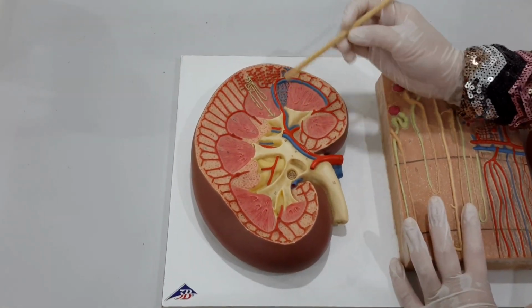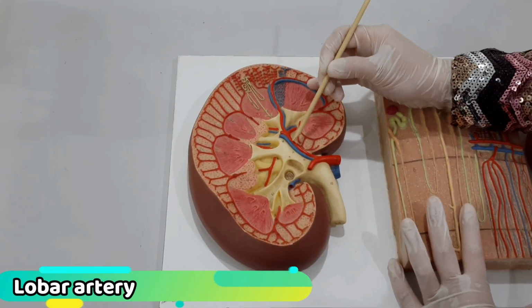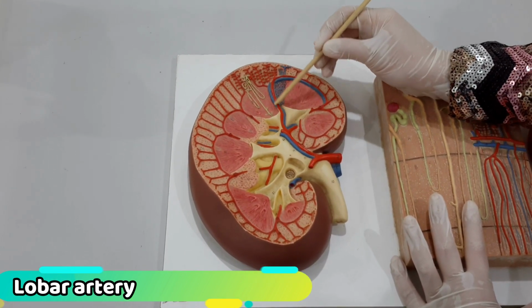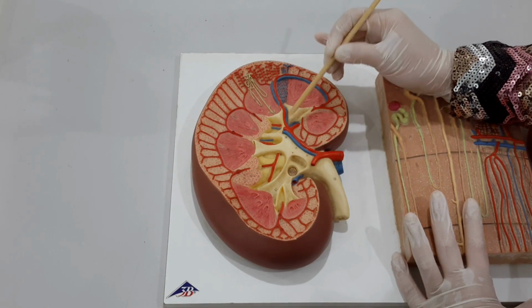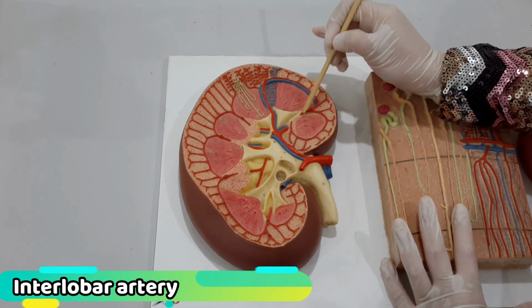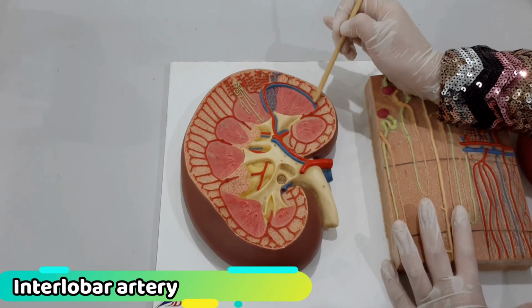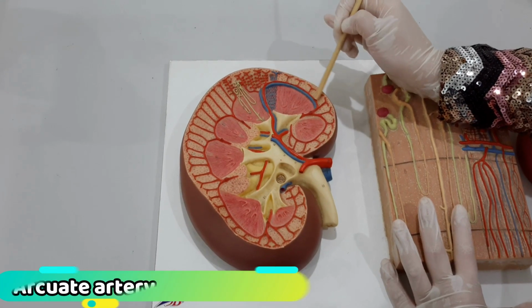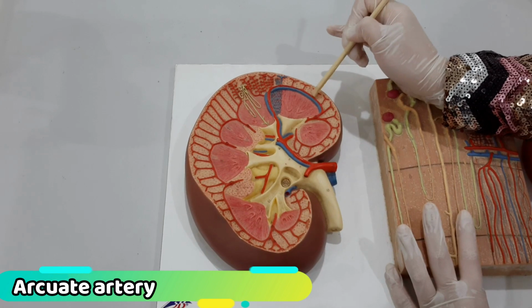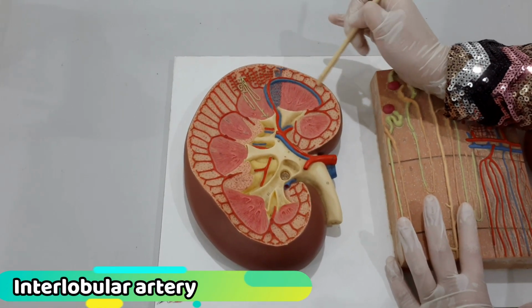Each segment will receive a lobar artery. The lobar artery will split around the pyramid and surround it to form the interlobar arteries, and then they fuse together at the base of the pyramid to form the arcuate artery. Then they give out small branches known as interlobular arteries to supply the cortex.